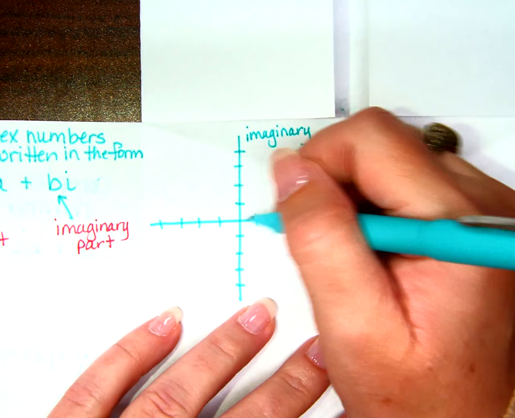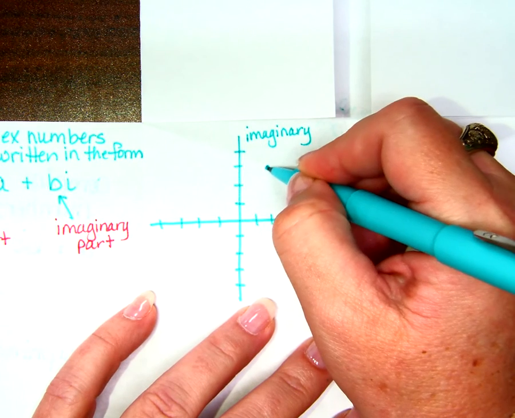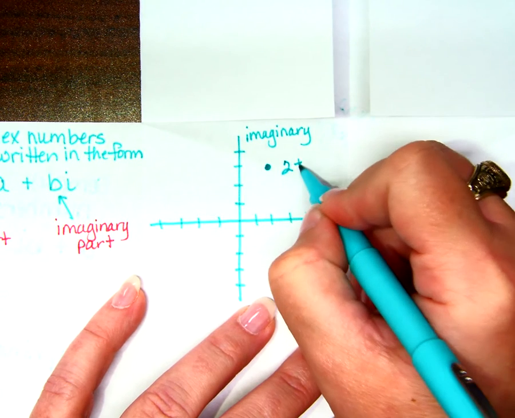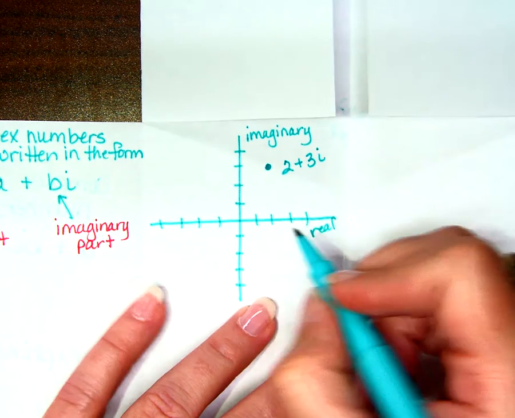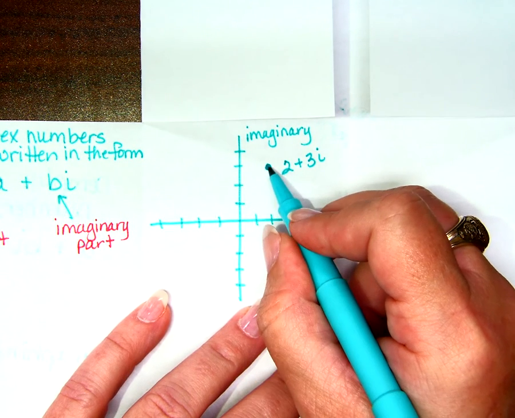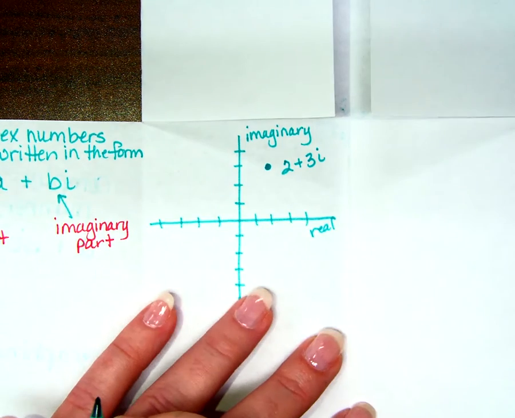So this point right here is actually called 2 plus 3i, because I went over 2 on the real axis and up 3 on the imaginary axis.